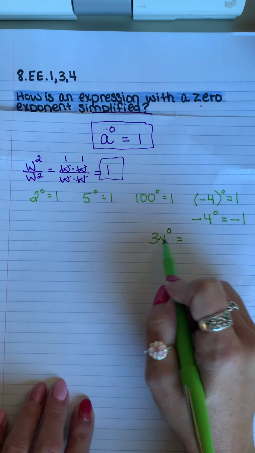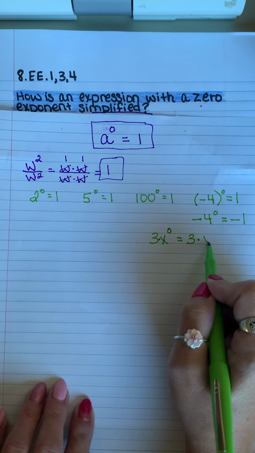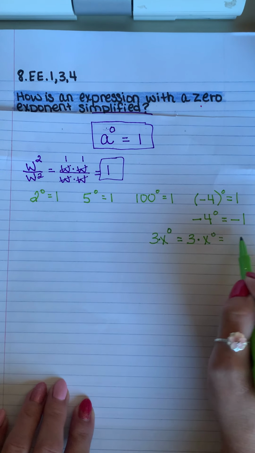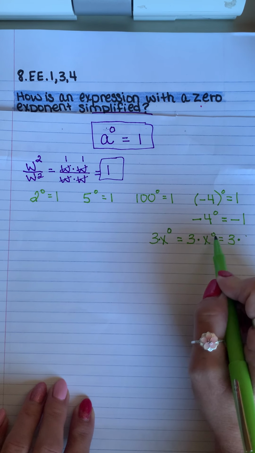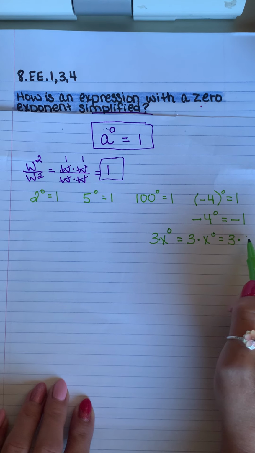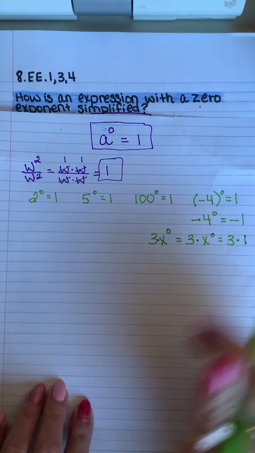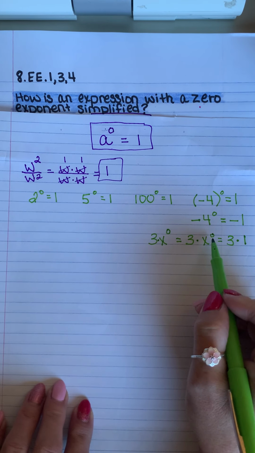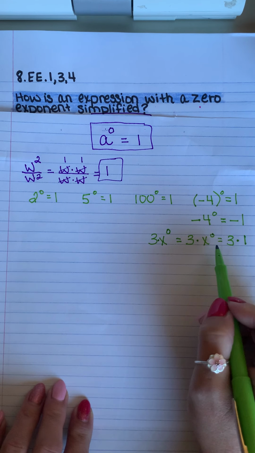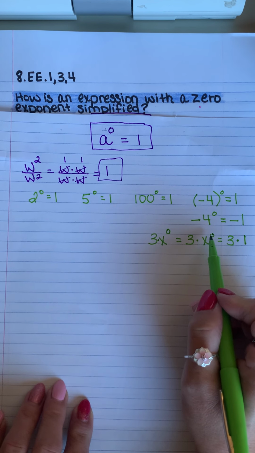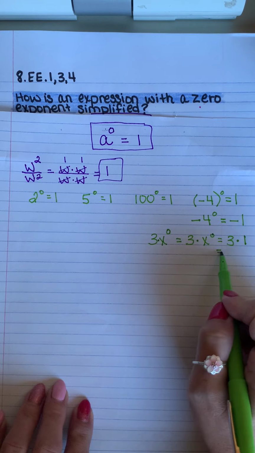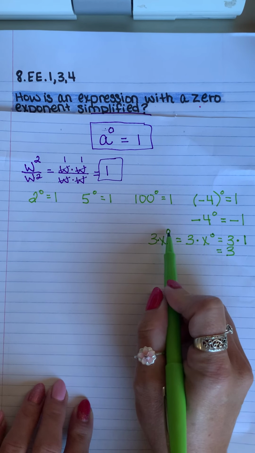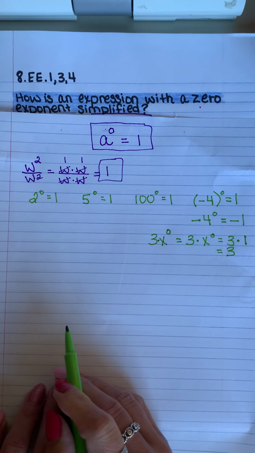So what this really means is I am taking 3 times x to the 0 power, and x to the 0 power is, we know, 1. So any number to the 0 power is always 1. So this breaks down into 3 times 1, which is going to give you 3. So 3x to the 0 power is equal to 3.